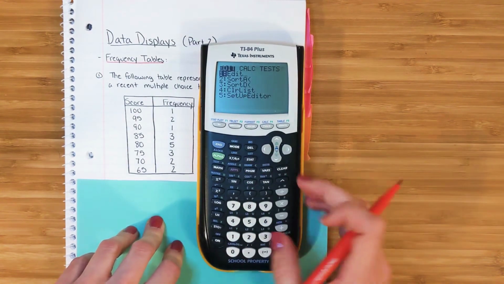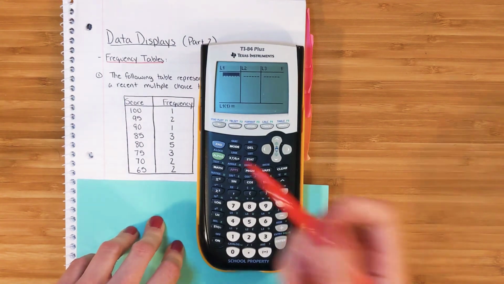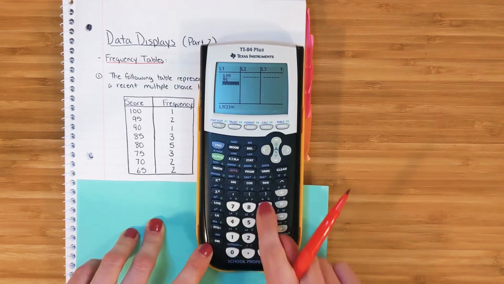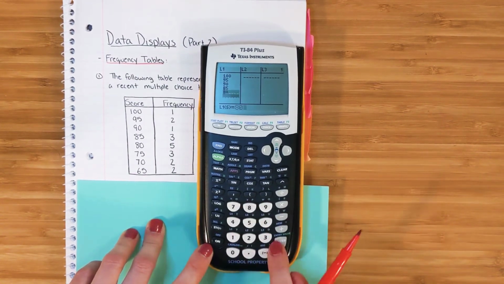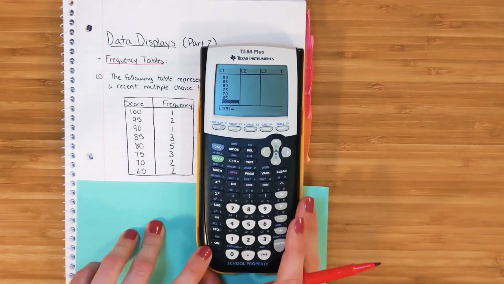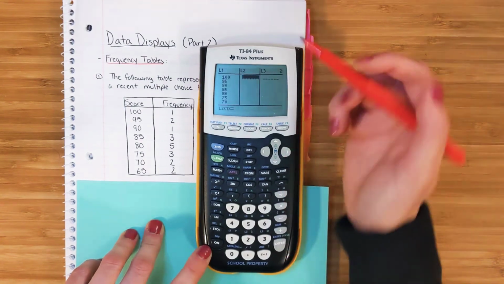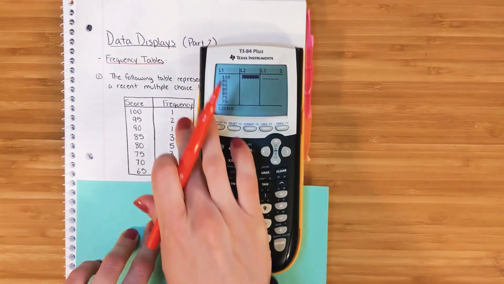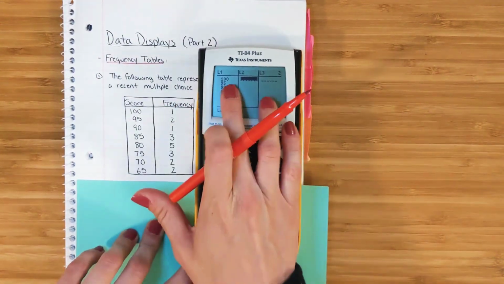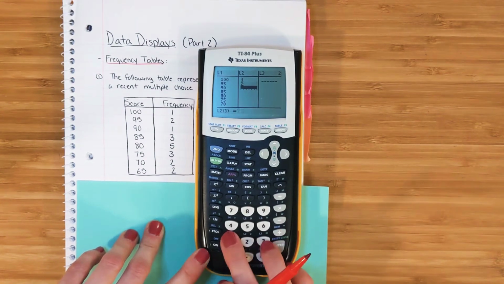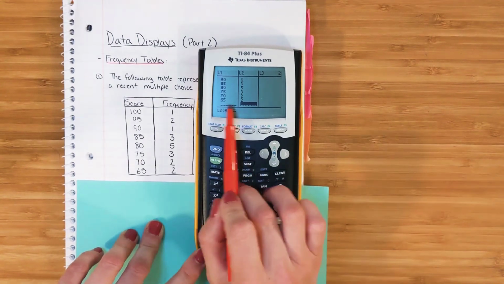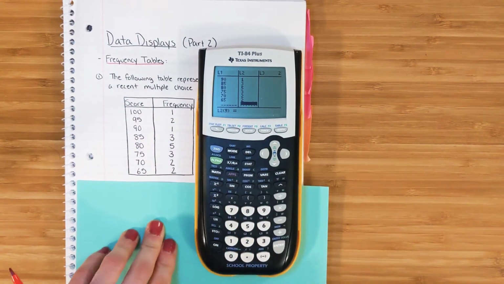So I'm going to go into Stat, Edit. I'm going to put all of my scores into list 1. So I have 100, 95, 90, all the way to 65, and then I'm going to shift to the right 1 so that my cursor is now in list 2, and I'm going to input all the frequencies. Be careful, make sure that they line up correctly. 100 went with 1, and then 2, 1, 3, 5, 3, 2, 2. And I should have even lists, and they should all match up exactly like they do in our table.